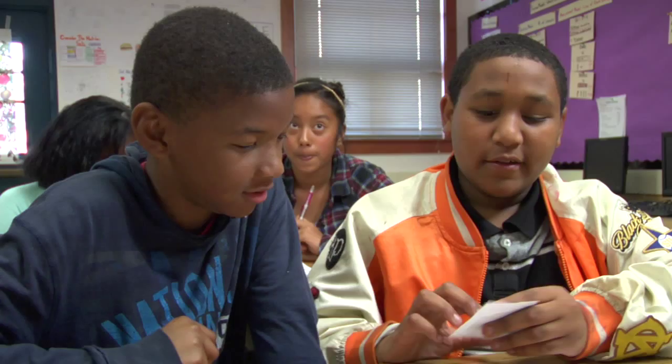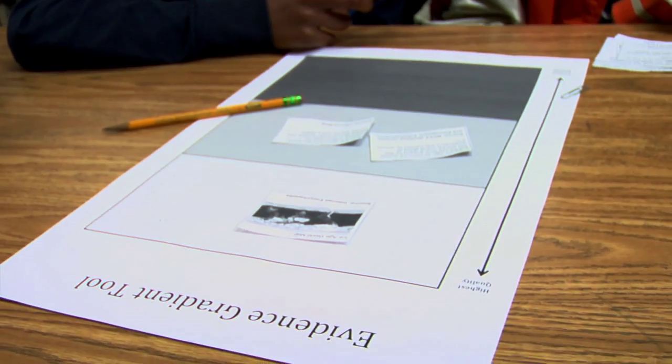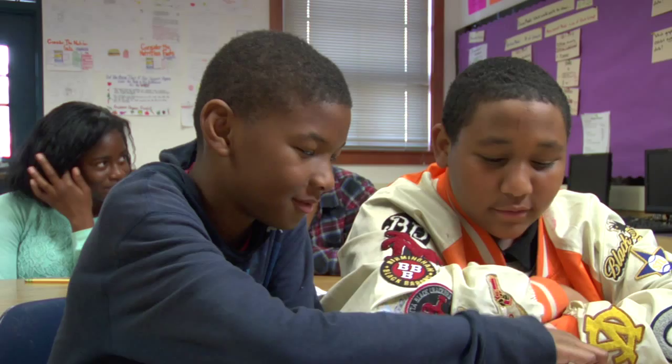In this example, students are using the gradient tool to consider the quality of evidence about deep ocean currents. I think that actually should be higher than it is because the temperature matters for the deep ocean currents, because if they're not as cold then they won't sink. So I think it should be maybe there. Okay. They are engaging in an argumentation activity while simultaneously building their understanding of the science content.